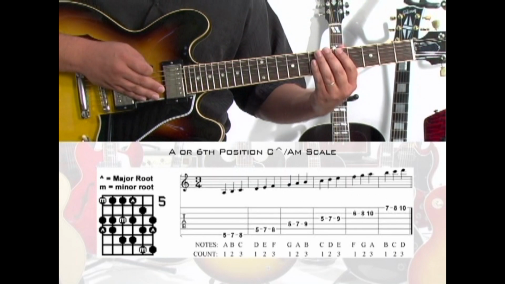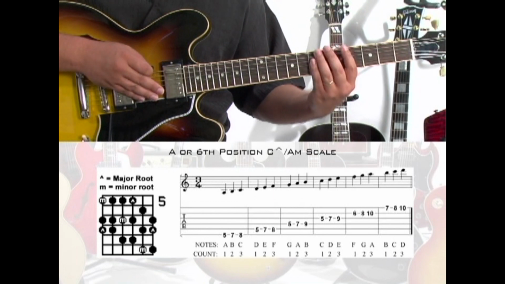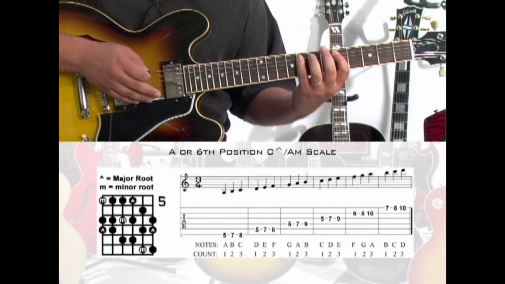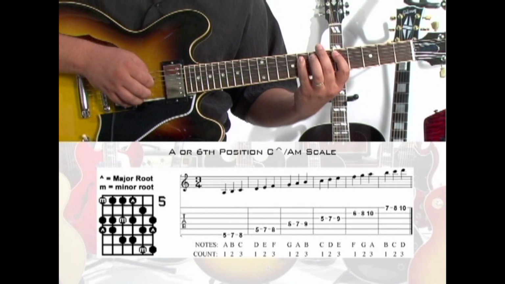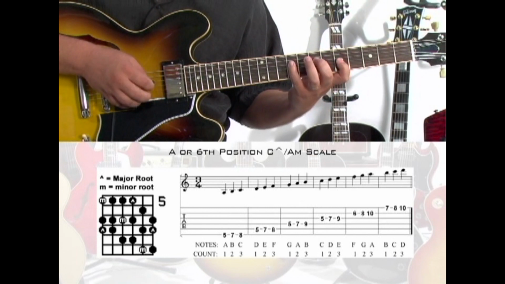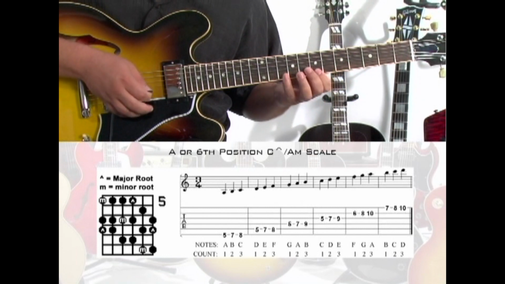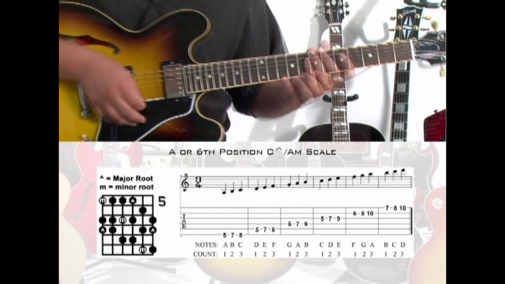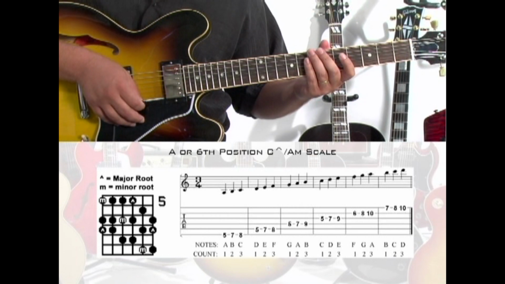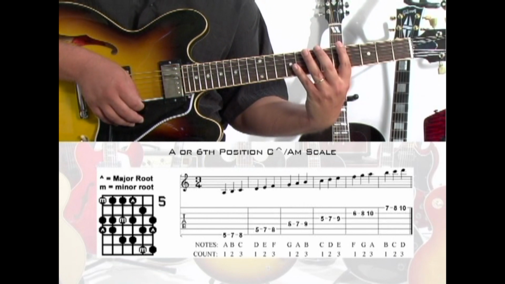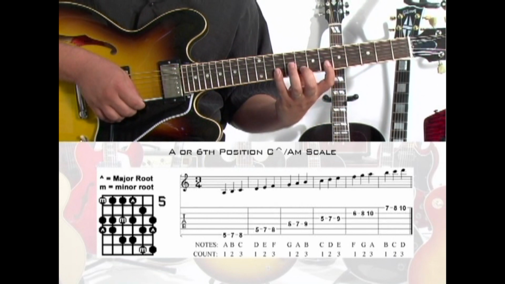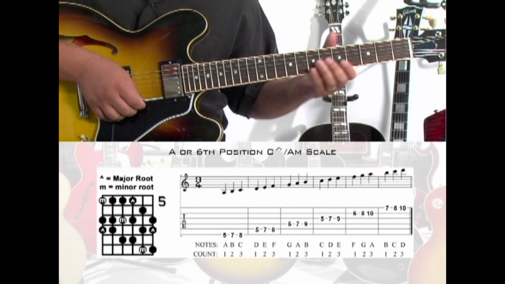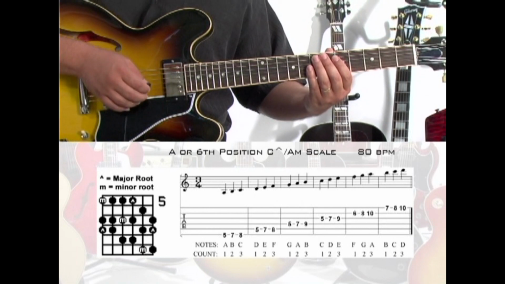Use fingers 1, 3, and 4 for the 6th and 5th strings, and fingers 1, 2, and 4 for the remaining 4 strings. And allow each note to ring out until the next one is played. Place your thumb behind the 6th and 7th fret for the top 4 strings, and then slide it up behind the 8th fret for the second and first strings. Here's this position at 80 BPM.